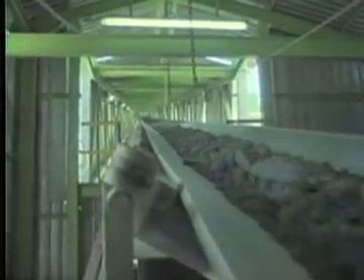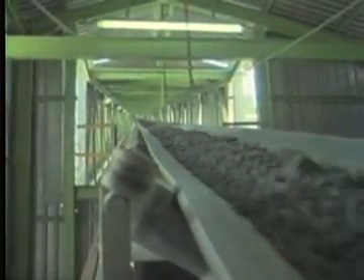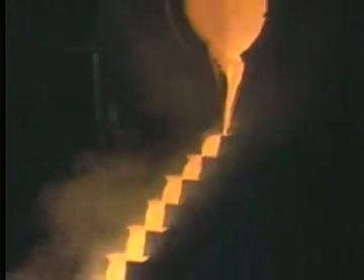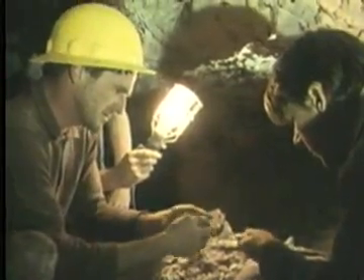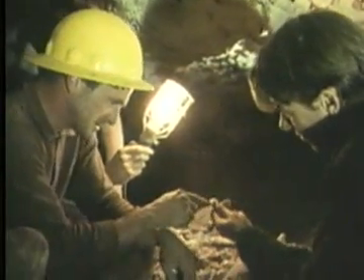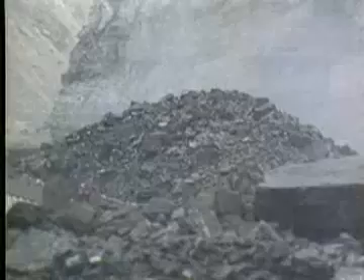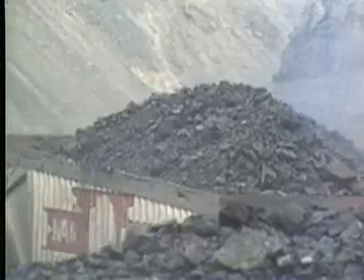Underground, these miners chip away at solid rock. Chunks of ore are carried out of the mine on belts and refined into the pure mineral gold. People dig for rocks and minerals all over the world, from gemstones in Australia to coal in North America.